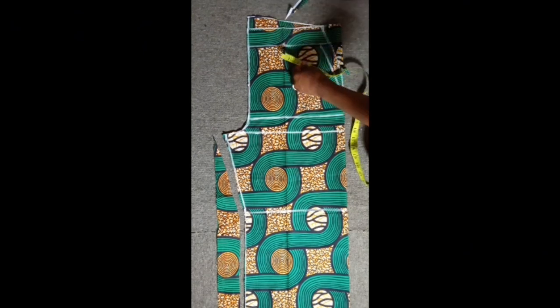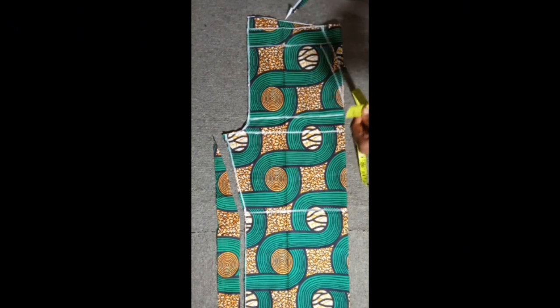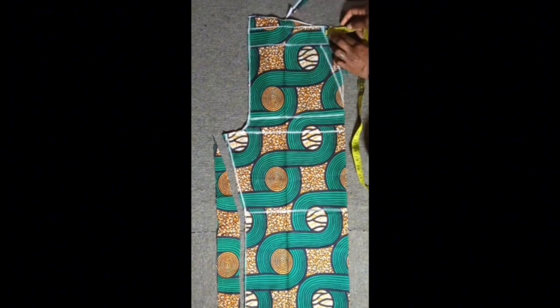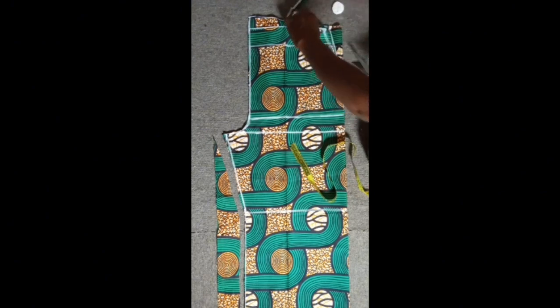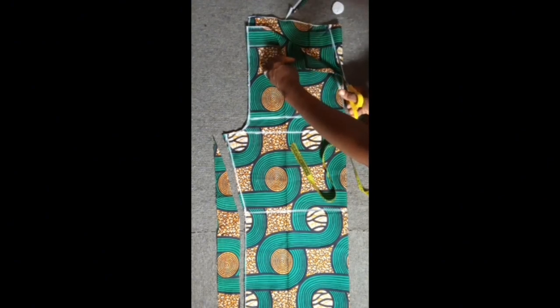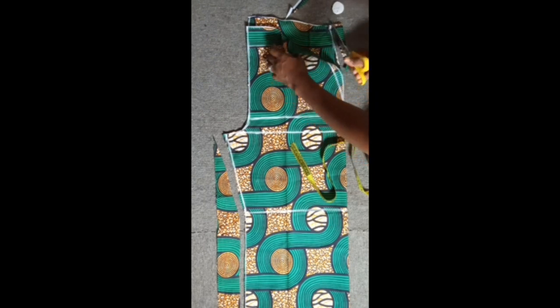Now please note that I'm going to be adding to the back of my trouser, so I'll add like a ½ inch allowance that will accommodate the dart at the back part of my trouser. So I'll open it up.